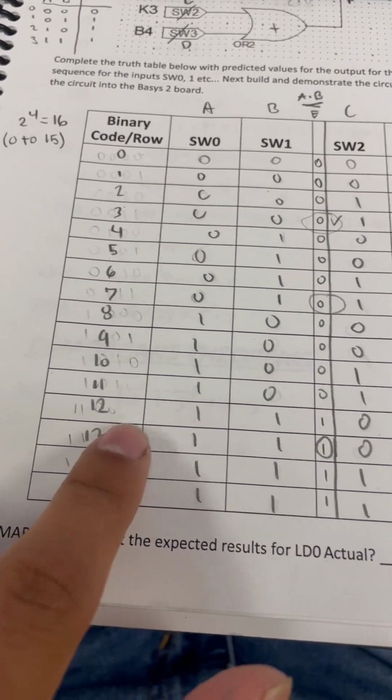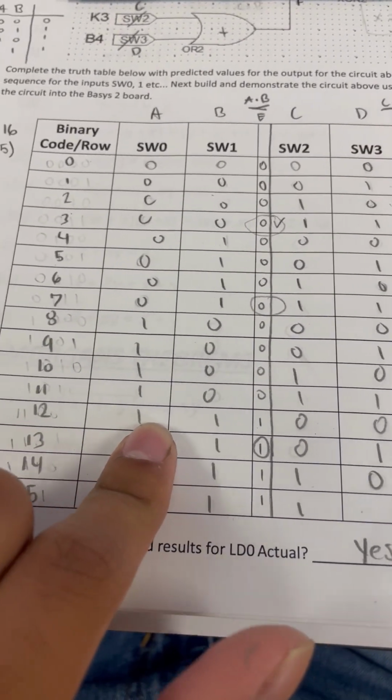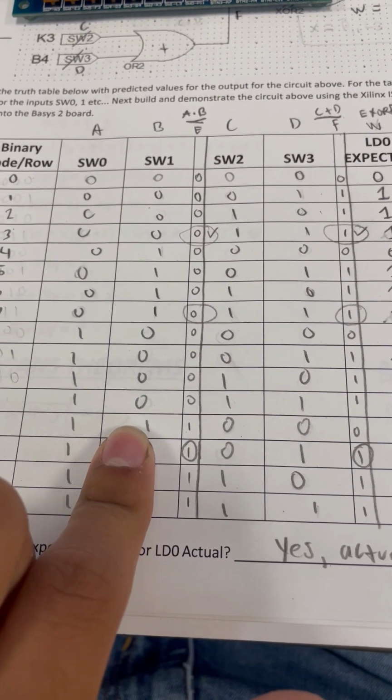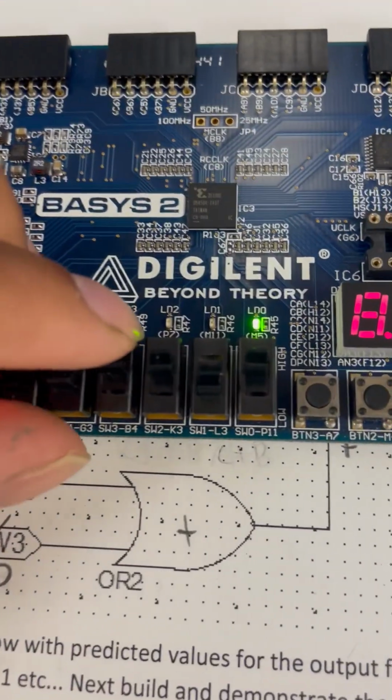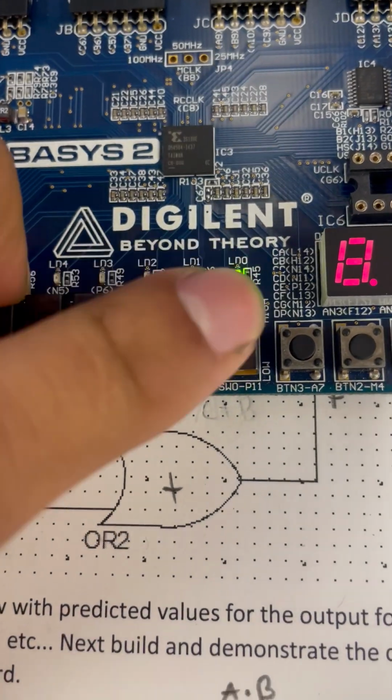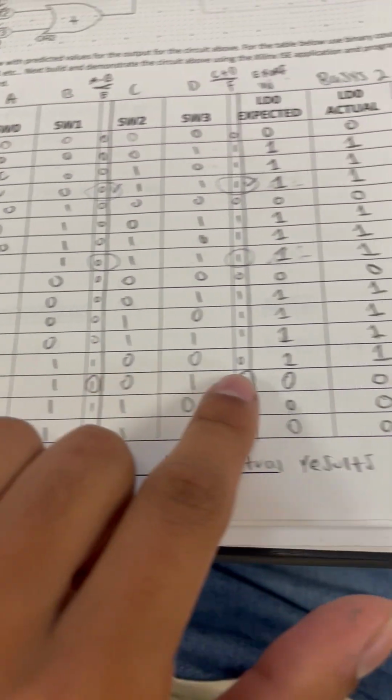So now next row. When switch 0 and switch 1 are on, and switch 2 and switch 3 are off. So turn these off, and turn both of them on. The light turns on, as we can see here.